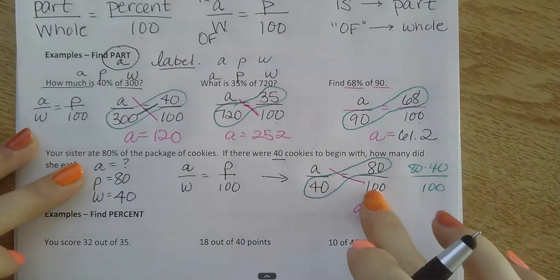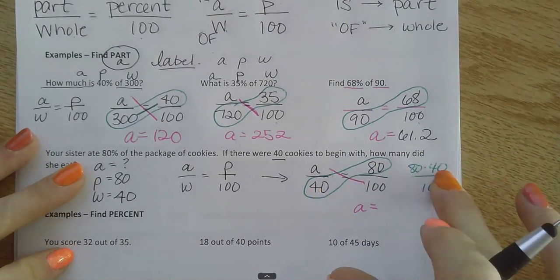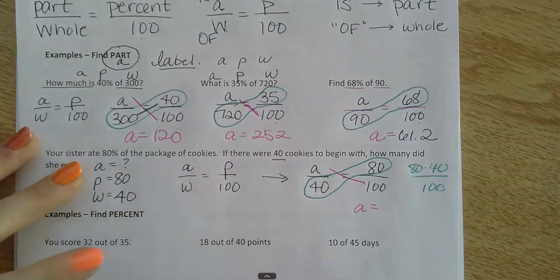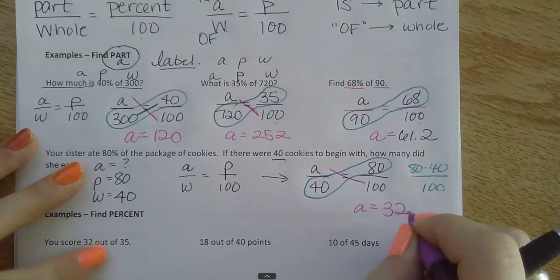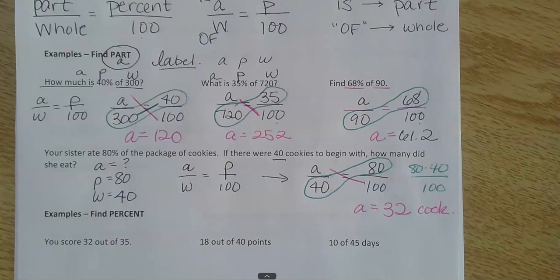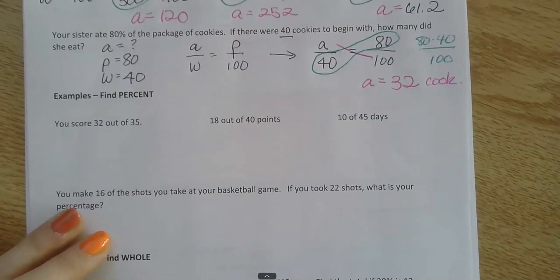Okay, so I have everything in its place. Cross multiply, 80 times 40, then divided by the 100, and I get that there were 32 cookies. If it's a story problem, make sure it has a label. All right, we're going to move on.